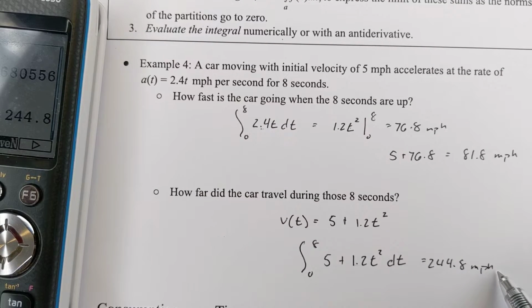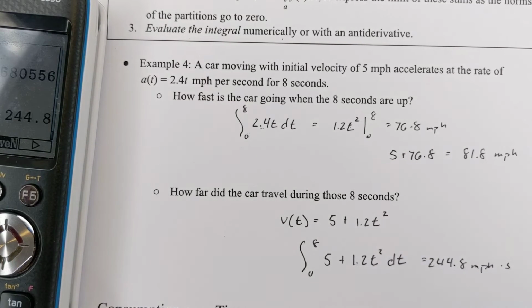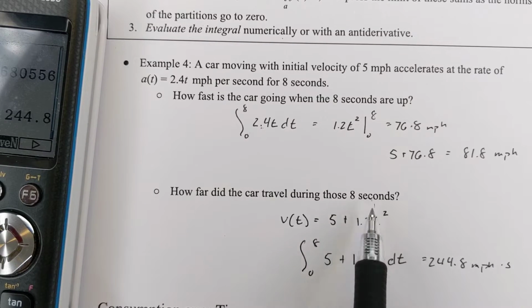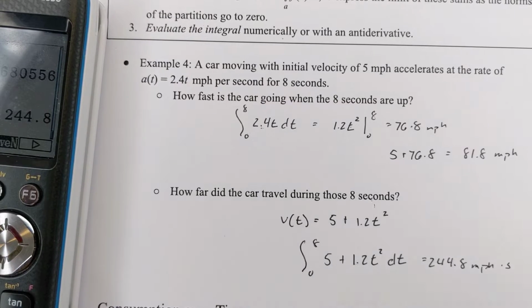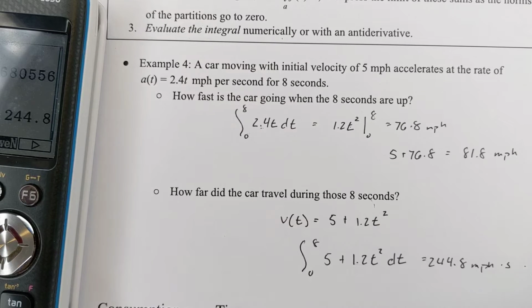Now, the issue is this is miles per hour seconds, because 8 seconds, our speeds are in miles per hour. So let's see here. We would need to multiply this by 1 over 3600 to make it a more useful unit, because an hour is 60 minutes, which is 60 seconds, or 3600 seconds, so that'll actually cancel our seconds out.